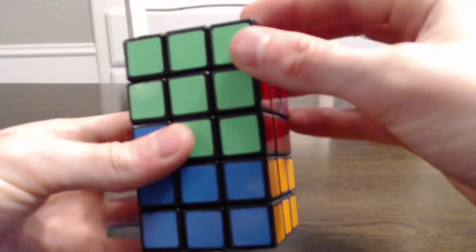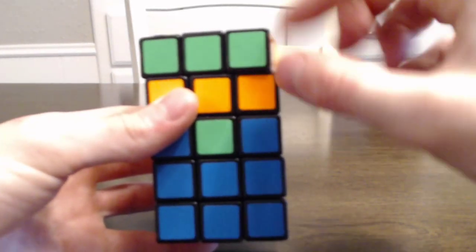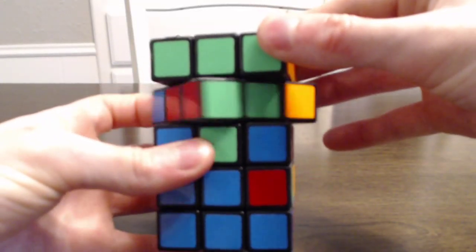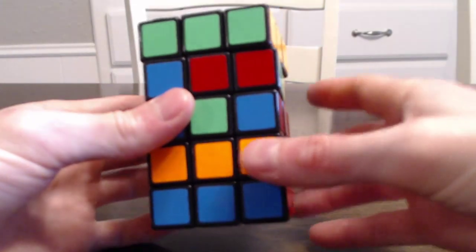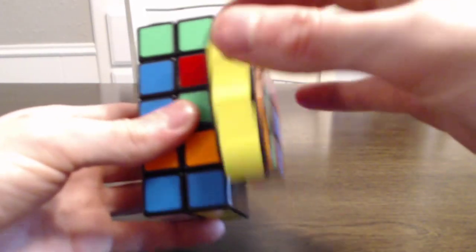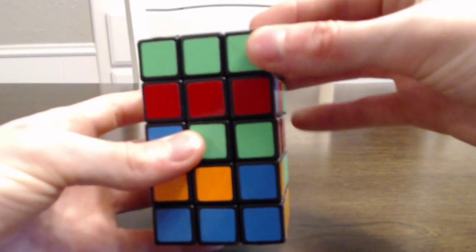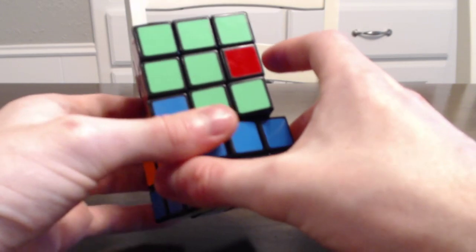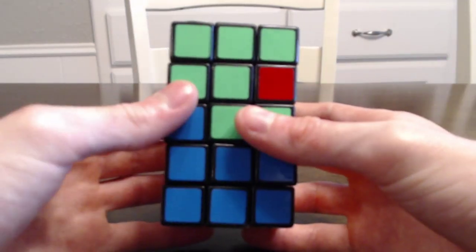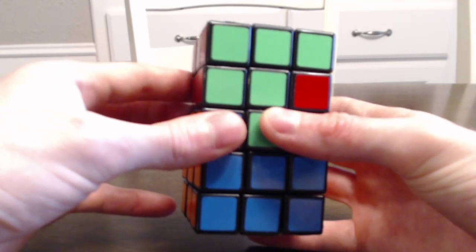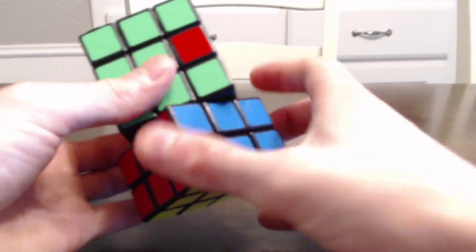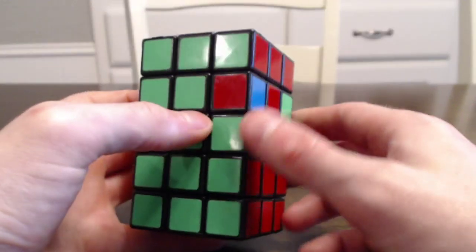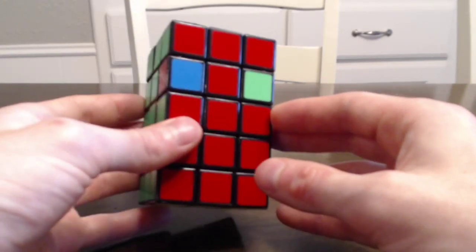So again, that algorithm, R2, U, just the middle layer, R2, U prime, R2, U prime, D, again, just the middle layer, R2, U prime, R2, U, R2, and then D prime. And then we have to get it back since we did those two setup moves. So just undo the two setup moves, L2 and D2. So as you can see, only these two have been affected. So that's how you swap around those pieces.